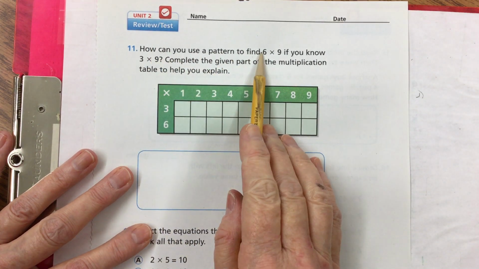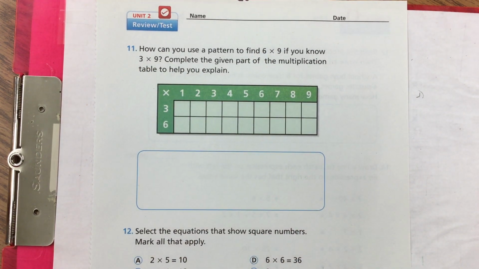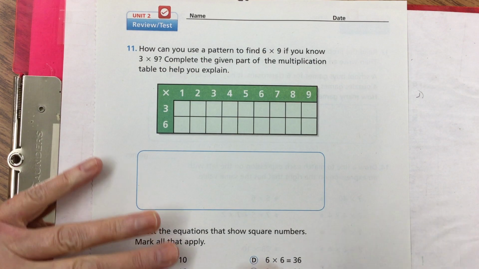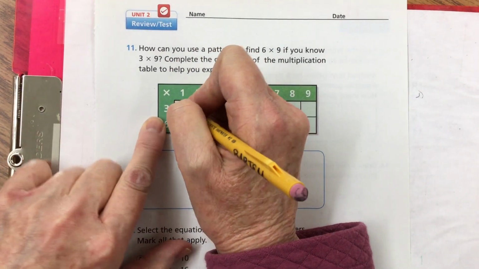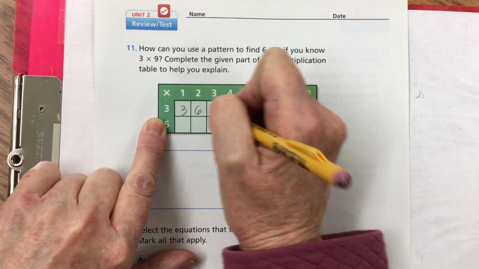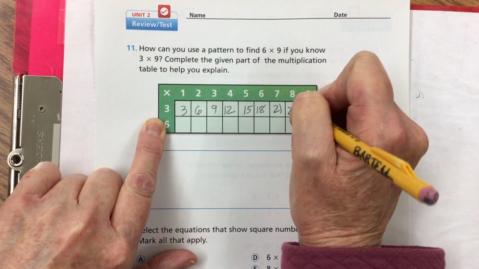How can you use a pattern to find 6 times 9 if you know 3 times 9? Oh, that's like we did our doubles the other day. All of the 8s were double of what 4s were. All of the 10s were doubles of what the 5s were. So you do have to fill this in regardless, and it's 3, 6, 9, 12, 15, 18, 21, 24, 27.